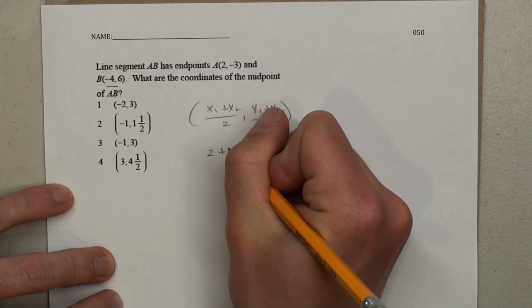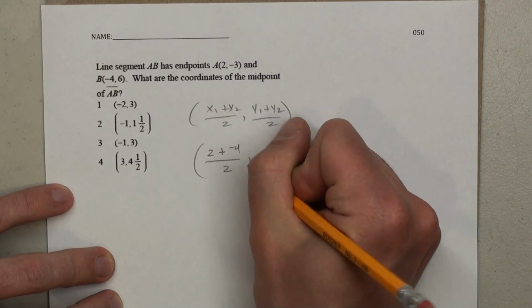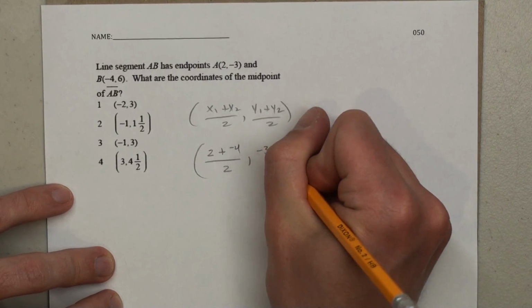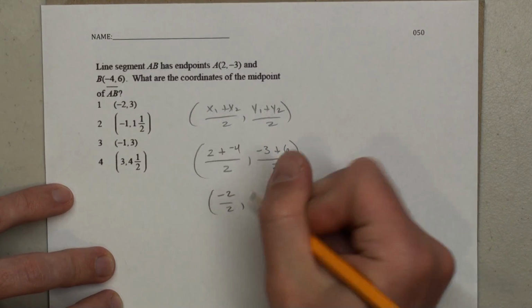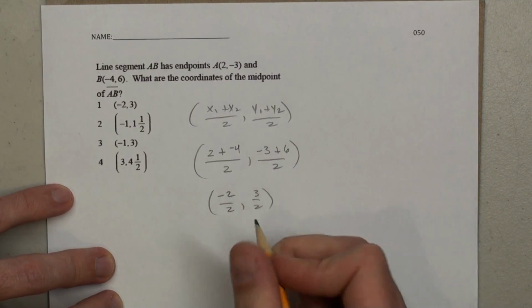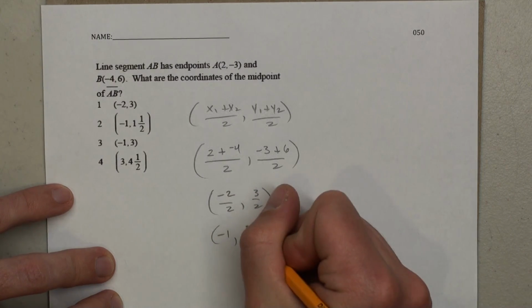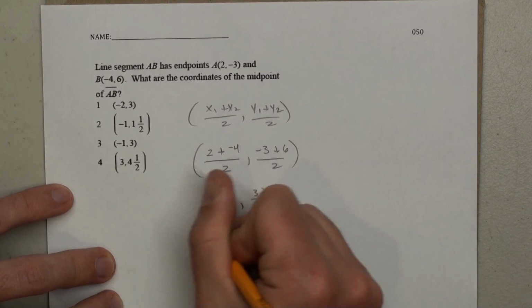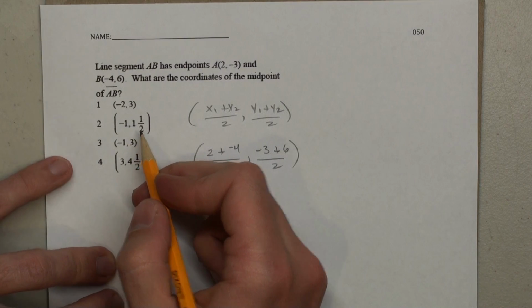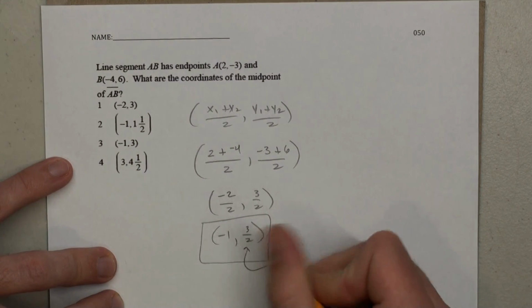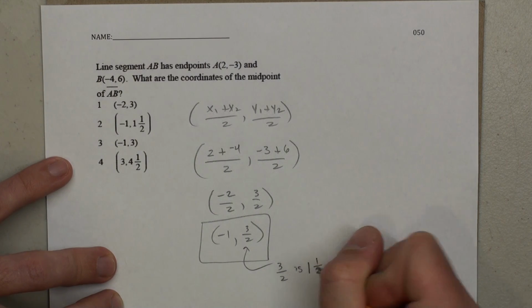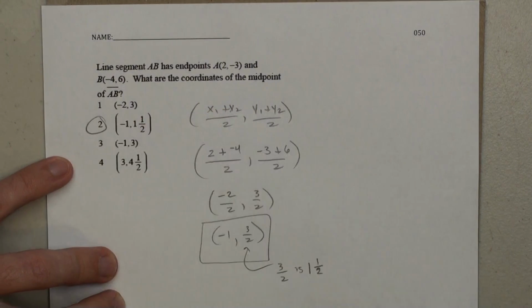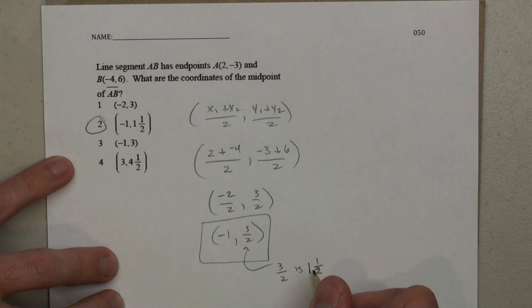We have 2 plus -4 over 2, comma, -3 plus 6 over 2. That's -2 over 2, comma, 3 over 2. That's -1, comma, 3 over 2. Three over 2 is 1 and 1/2. It's choice 2. Okay? Got to know how to go from mixed number to improper fraction.